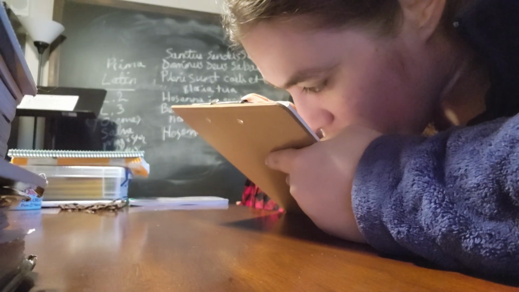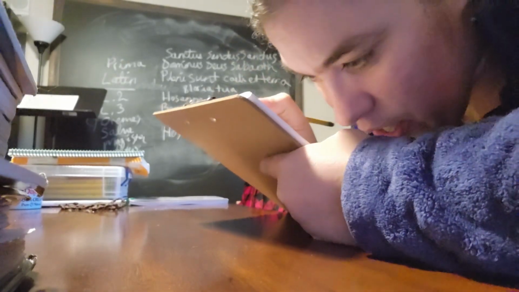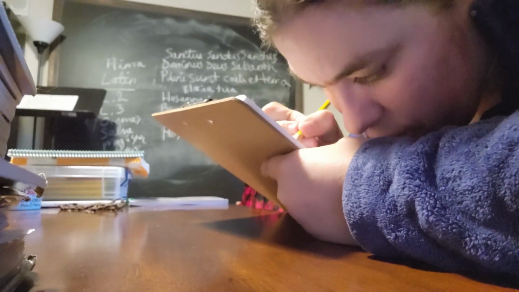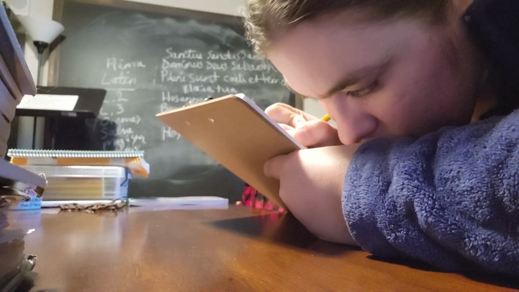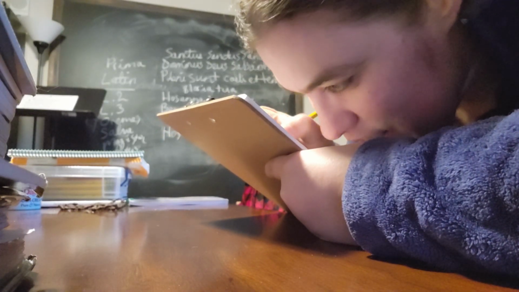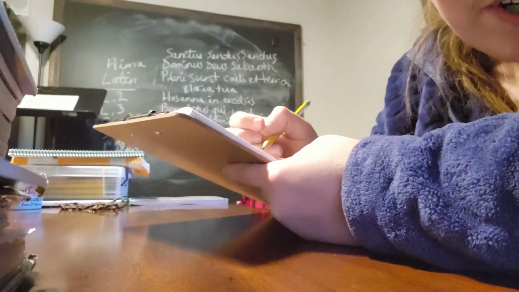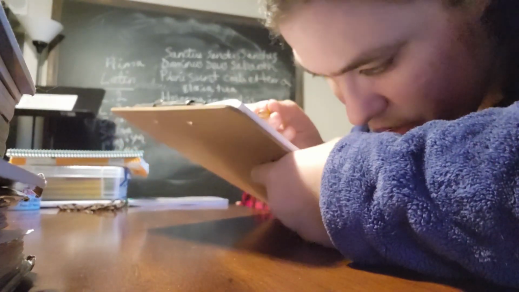I totally cannot write on this paper. There. The name is on. Now I have to write down amo. Means I love. It's like I have to use bigger strokes because the paper is a little bit bigger than what I think it is.